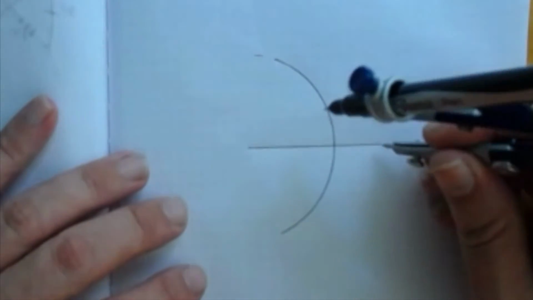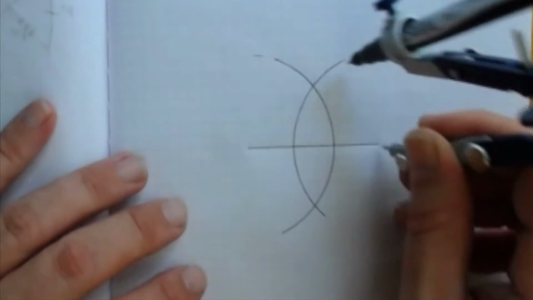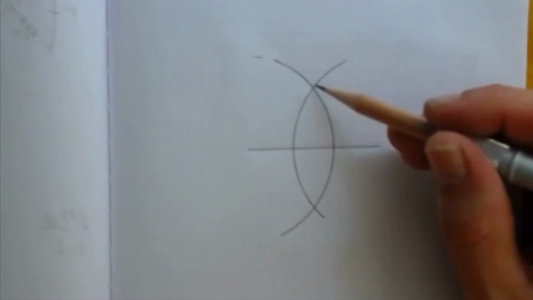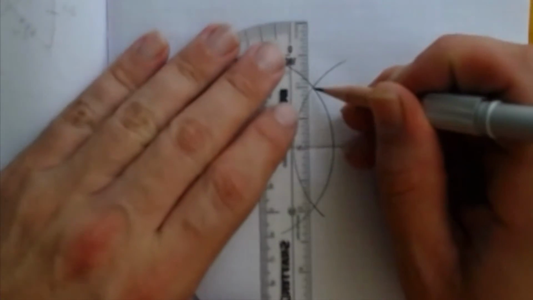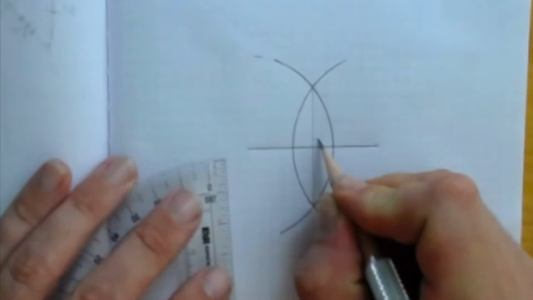At the same measurement, I place my point on the other side and create another arc. When I join these two crossings of the arcs with a line, I've created this perpendicular bisector.